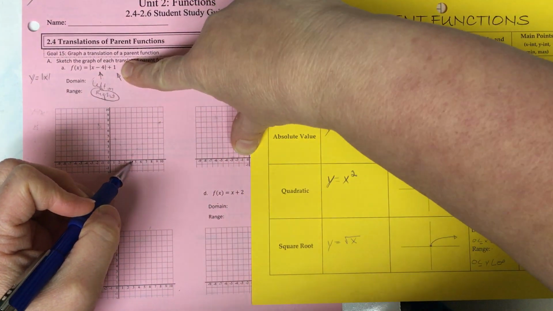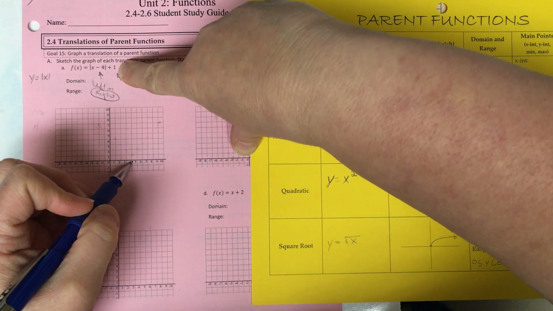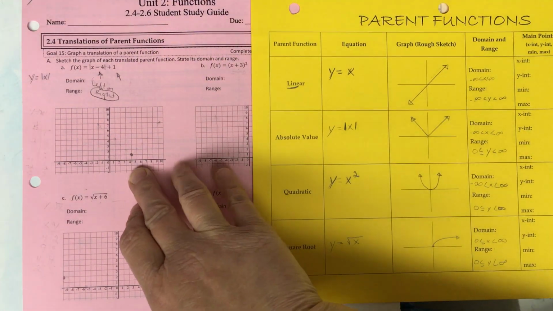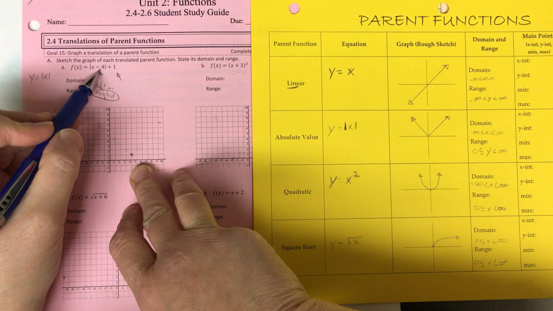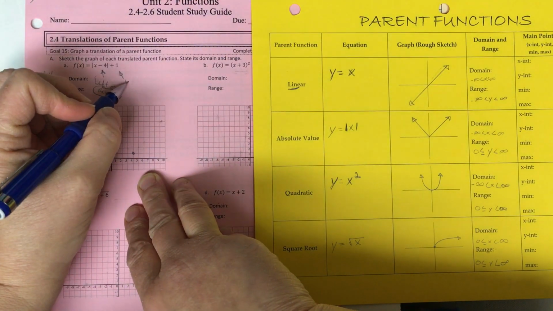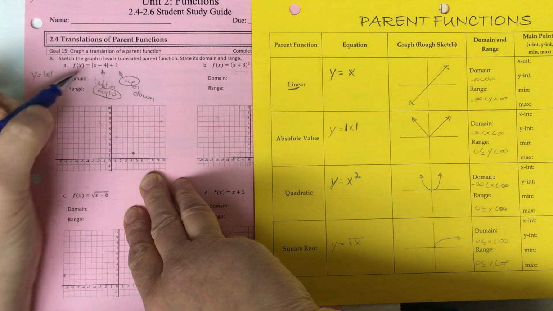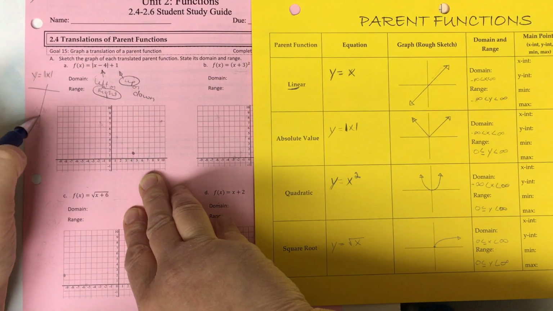This number tells me what I'm going up and down. So I'm going up 1. This is my new vertex. This told me I go left or right. This tells me I go up or down. And in this case, because it's positive, I go up. Now I can create my t-chart.